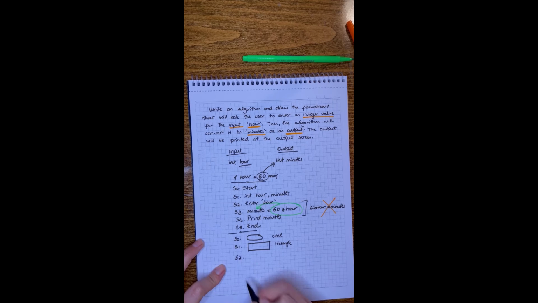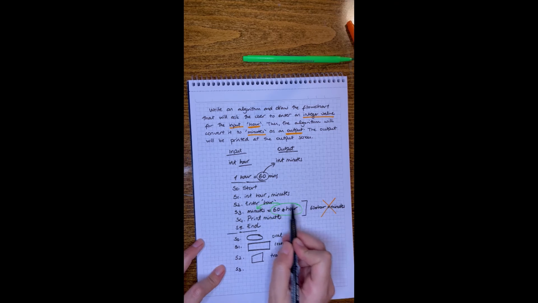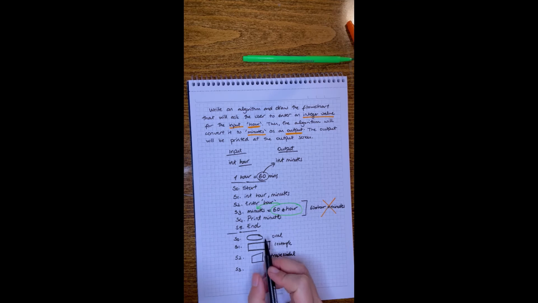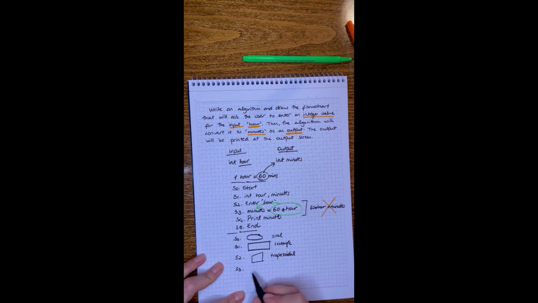And in step number 2, there is an entry in here, variable entry. So the variable entry is generally declared as a trapezoidal shape. And in step number 3, we are having a mathematical calculation like we performed in the declaration in step number 1.